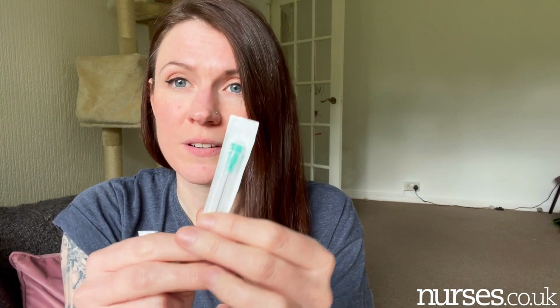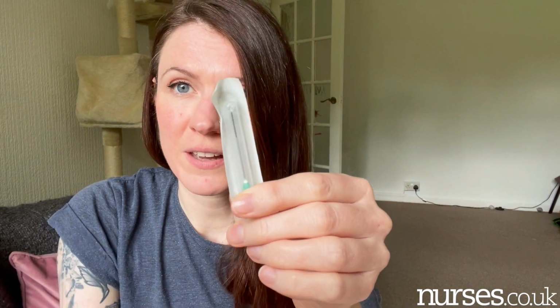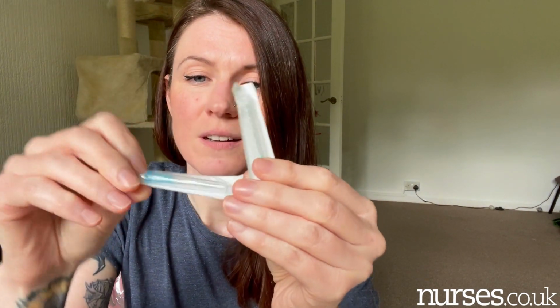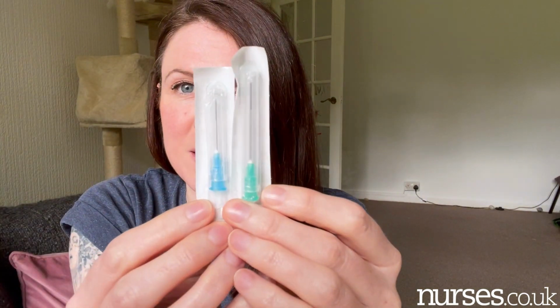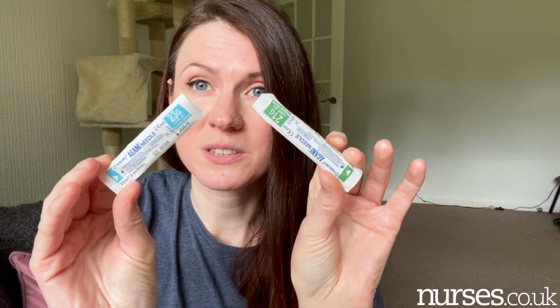The most common needle I use is the blue needle, or this one, which is actually a 23 gauge, which is just the length and thickness of the needle. The higher the number, the smaller and thinner the needle is. So this one that I have, for example, is a 21, and this is a very long and thicker needle than this one. Let me get it the right way around so you can see. That's the difference in needle sizes and colour.